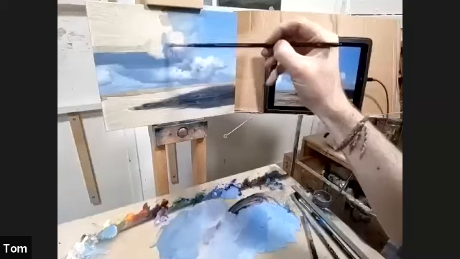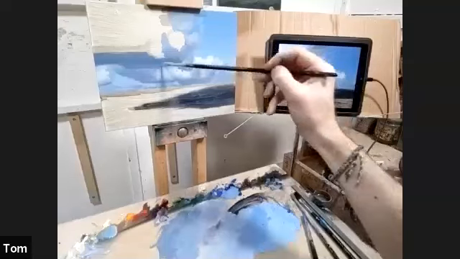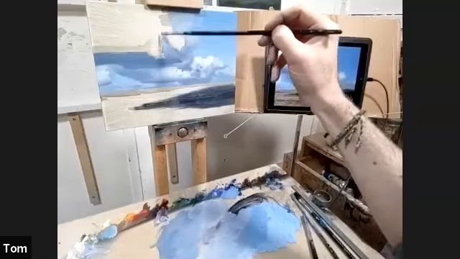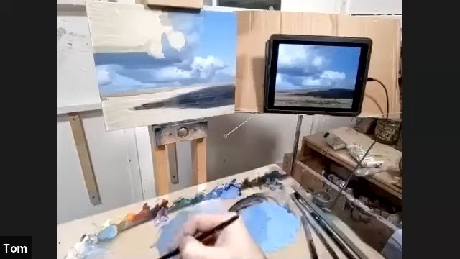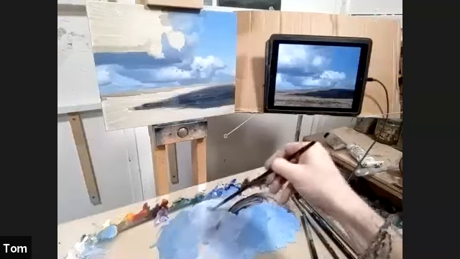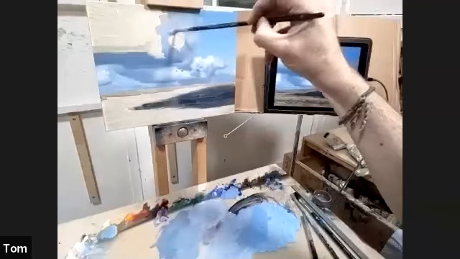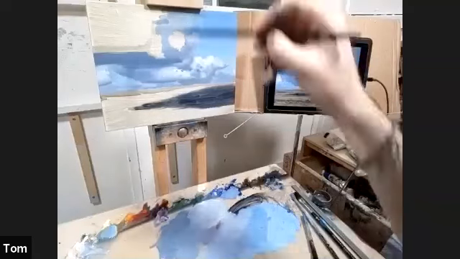Yeah, that's looking okay. So we're having a gradual graduation between this dark underside coming up. It's getting lighter and lighter. A bit more white. Oops.